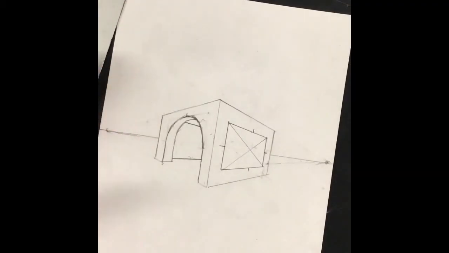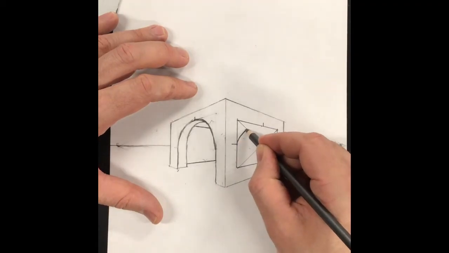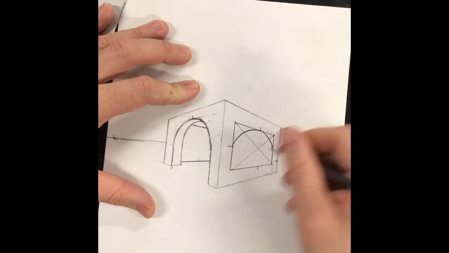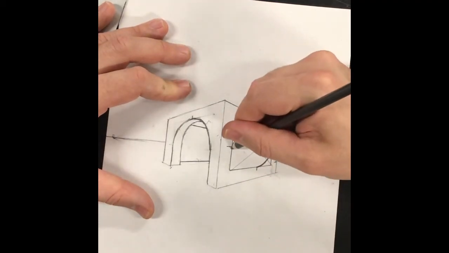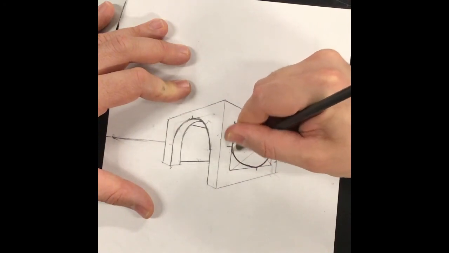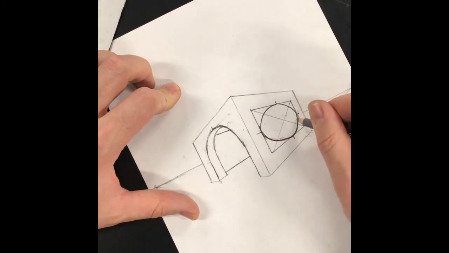But here, I could then put in all of these curves all the way around. Very carefully. Doing all four sides. And effectively, this would make a round window in this space in proper perspective.